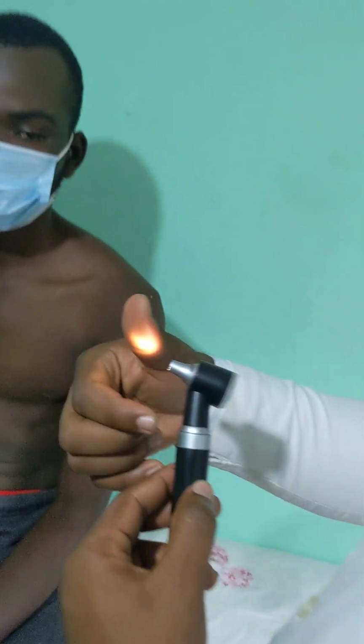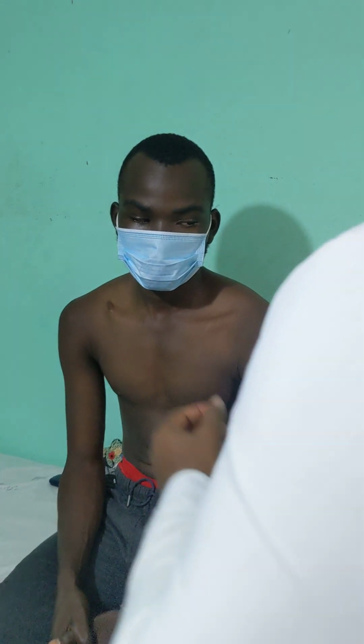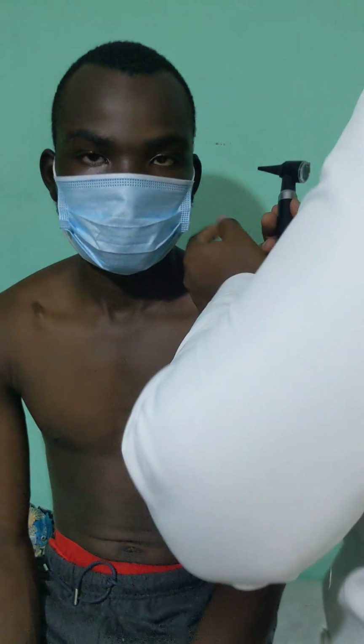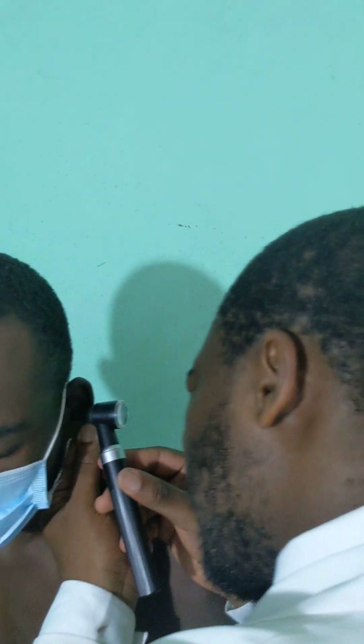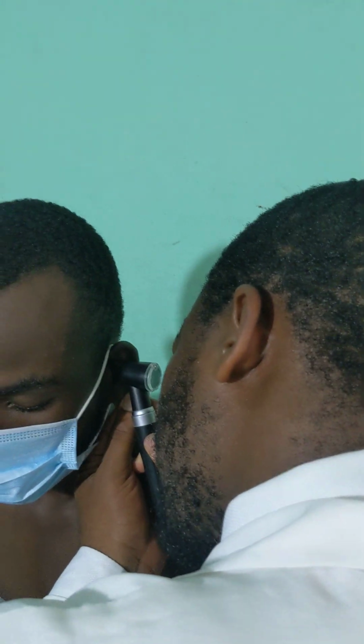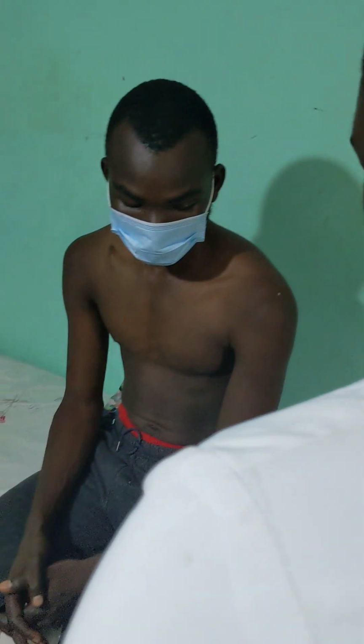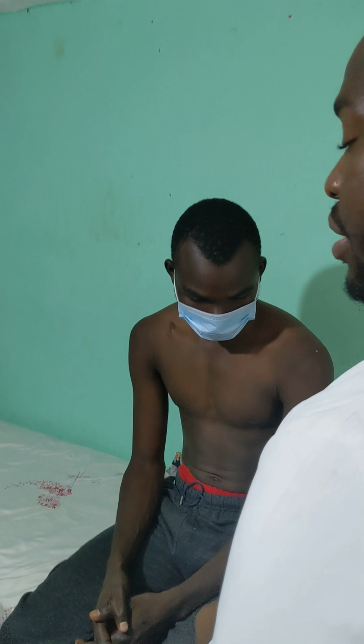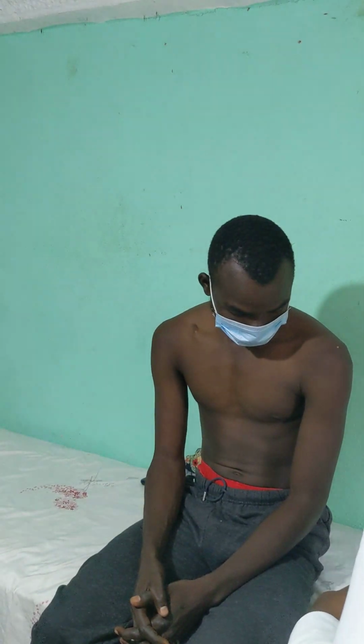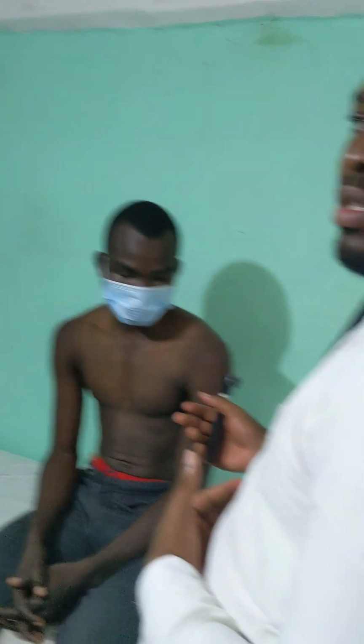You can use the different entries. So I'm going to put up the different entries. You can use this, and then you pull the pinna of the ear, and then you try to evaluate the tympanic membrane. So that is the internal examination of the ear.